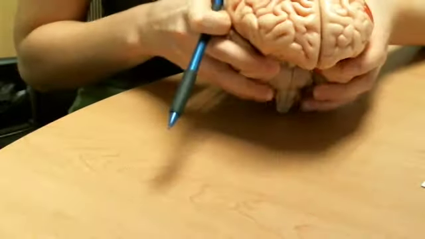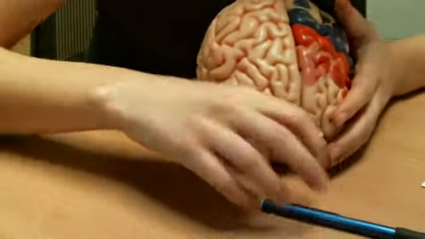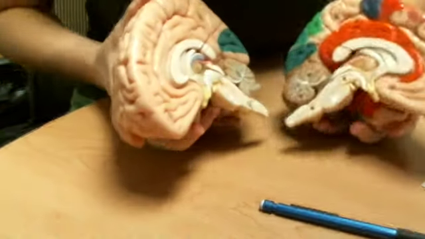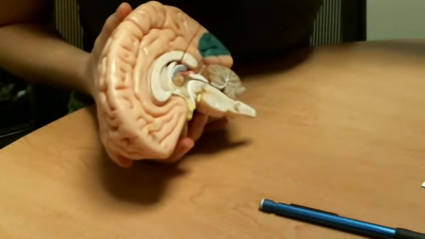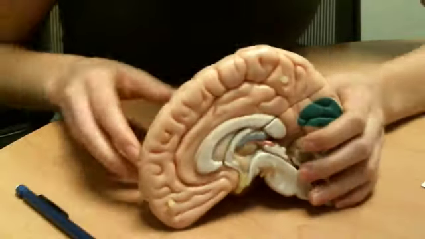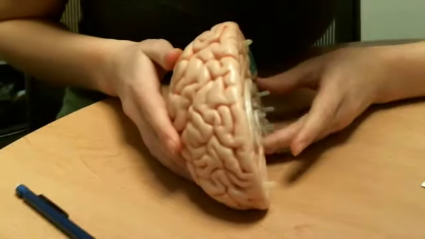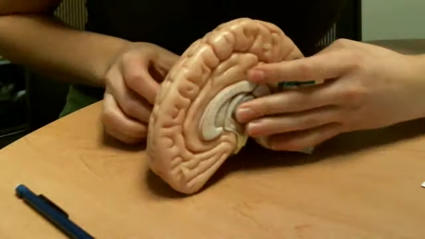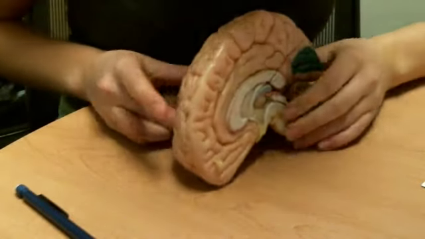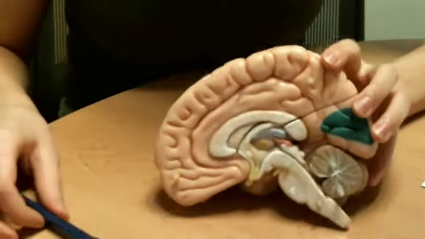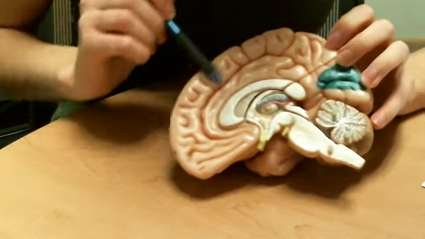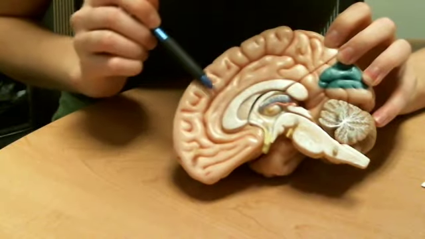And now let's open up the brain and look at the mid-sagittal section. So let's open this guy up. Alright, now you are looking at the right lobe of the brain. The left lobe's over here. All this is still cerebrum.